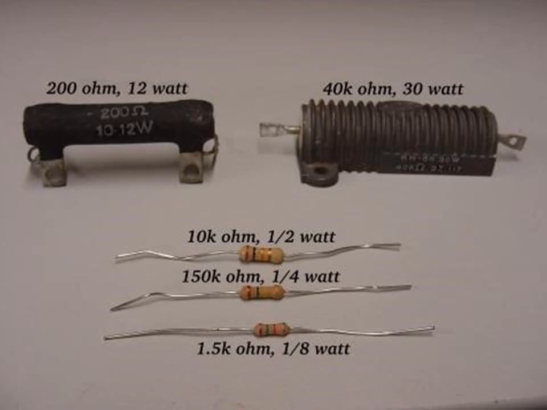10 kilo ohm: if 1 kilo ohm is equal to 1000 ohm, therefore 10 kilo ohm is equal to 10 multiplied by 1000 ohm, with 1 by 2 watt. Next is 150 kilo ohm, 1 by 4 watt, and 1.5 kilo ohm, 1 by 8 watt.